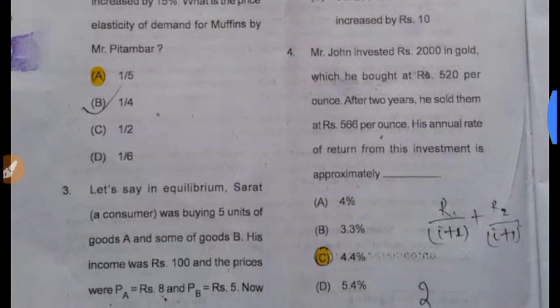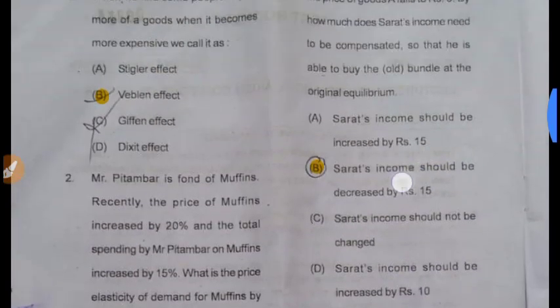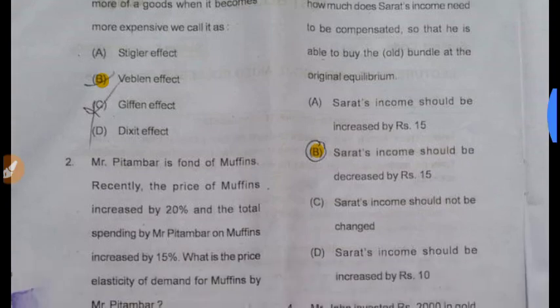Let's say in equilibrium Saurav was buying 5 units of good A and some of B. His income was 100 and the price of A is this and the price of B is this. Now the price of A falls to 5, and by how much does Saurav's income need to change to compensate? So here, to compensate, Saurav's income should be decreased by 15%.